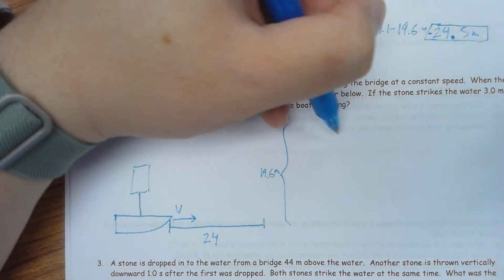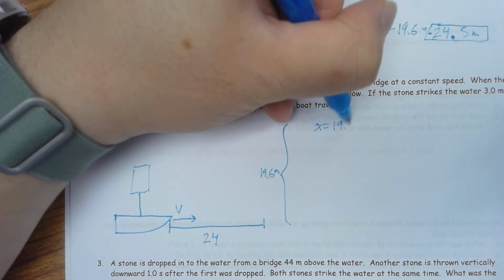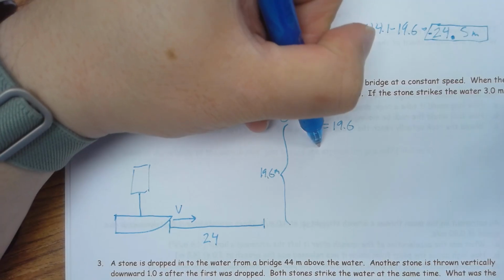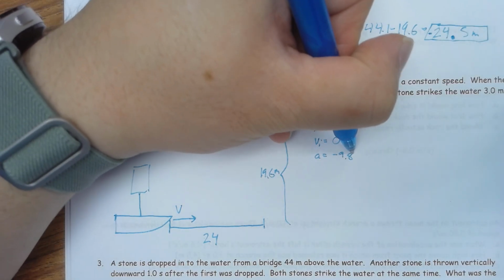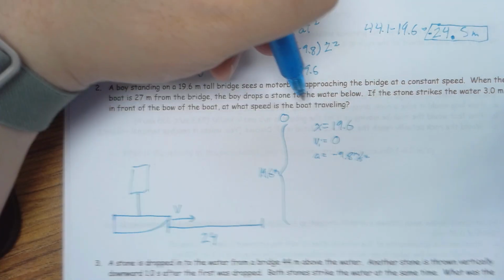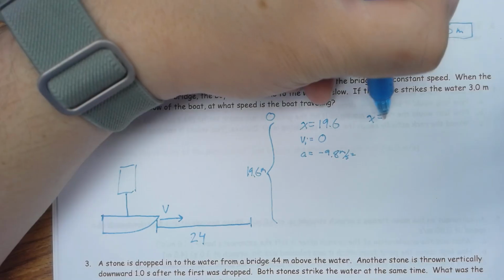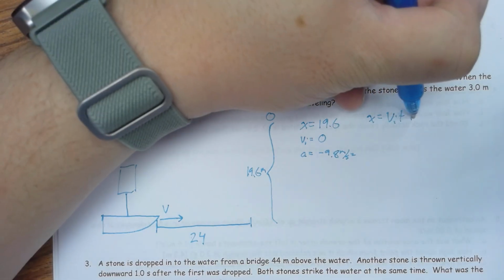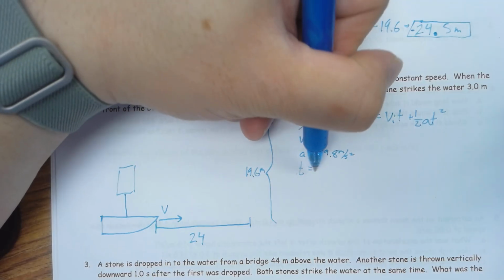And the way we do that is we've got our height, 19.6. We've got our VI of 0 and our acceleration of negative 9.8 meters per second squared. And so we can actually say x equals VIT plus 1/2 AT squared to get our t.